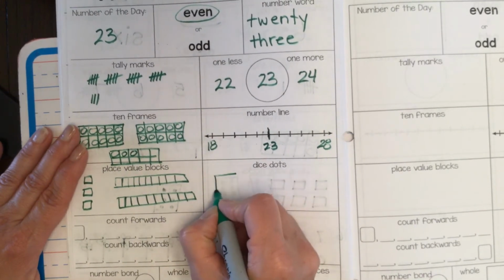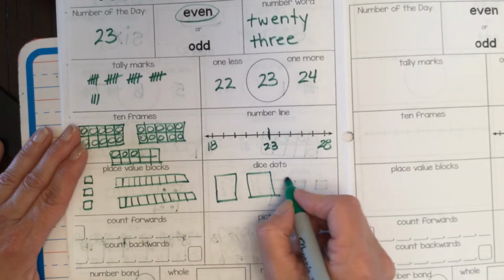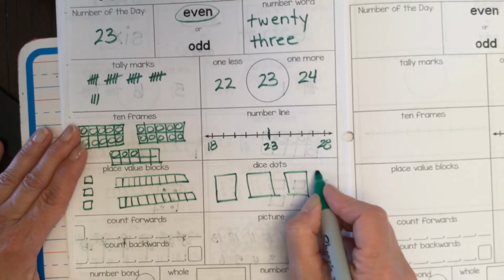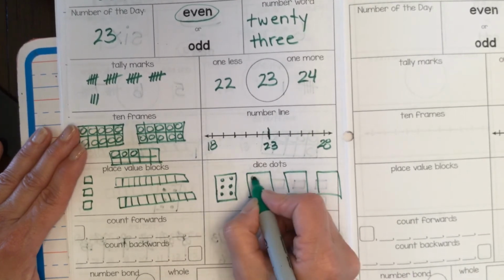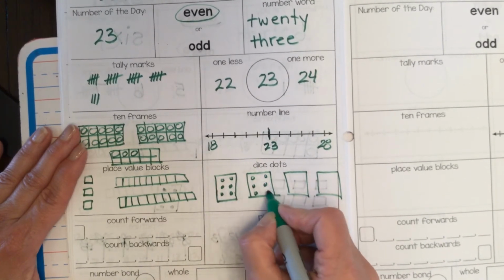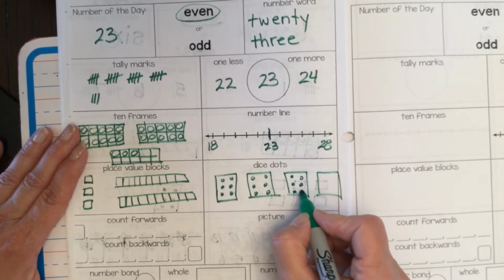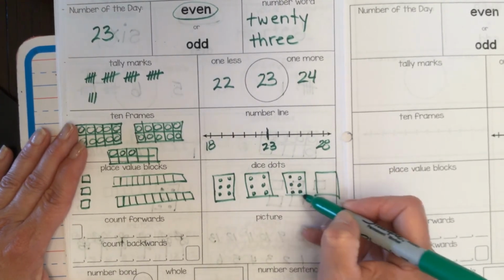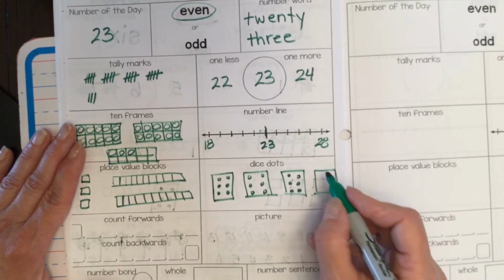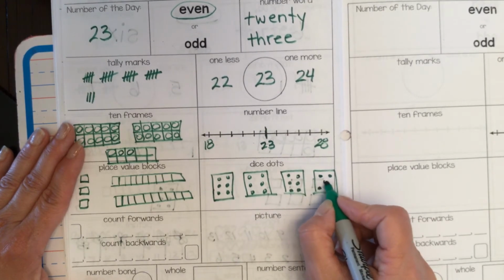I'm going to go for very big numbers, so I don't have to make a lot of dice dots. I'm going to have 4 dice. I'm going to put 6 on this dice and 6 more on this dice. And we know 6 and 6 is 12. And 6 more, you might know, is 18, or you could count on 12, 13, 14, 15, 16, 17, 18. And now I need 19, 20, 21, 22, 23.